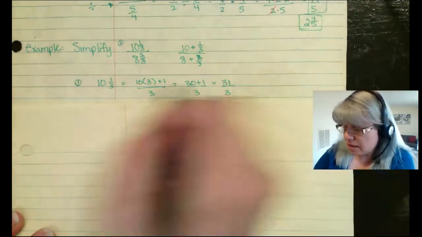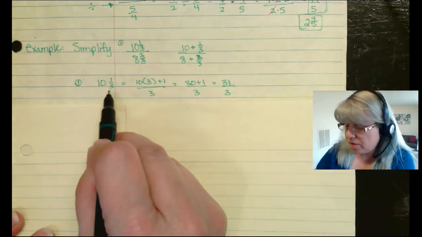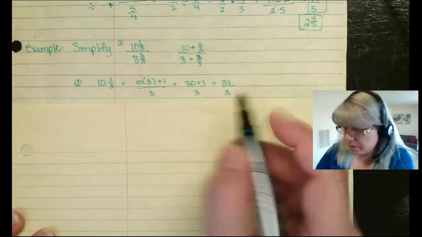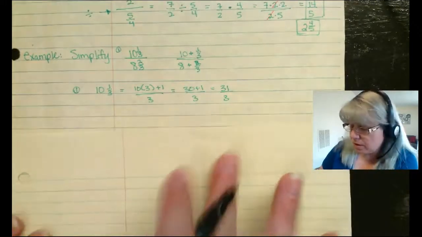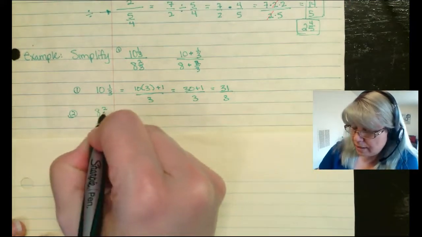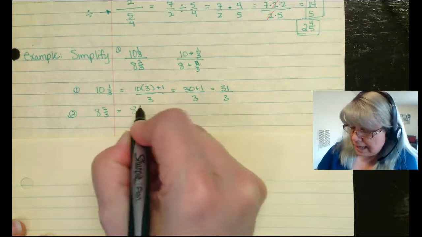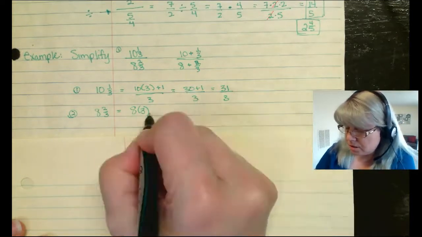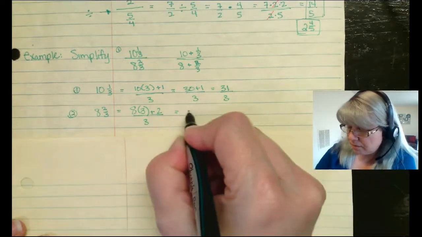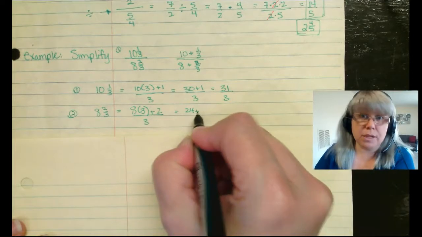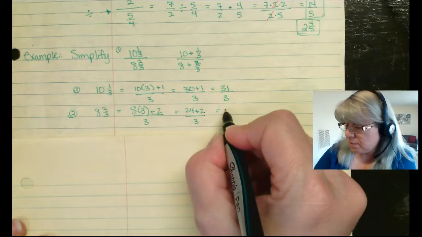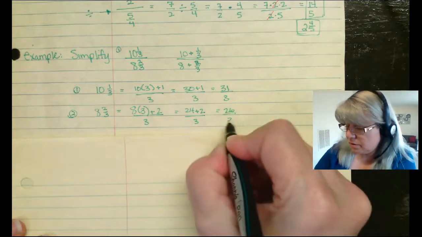Okay? So now that I have changed the 10 and 1/3 to one single number, a fraction is a single number, single point on a number line if you want to think of it like that, I have to do the same thing to the denominator. 8 and 2/3 will be 8 times 3, the whole number times denominator plus the numerator all over the denominator. 8 times 3 is 24 plus 2 all over 3. 24 plus 2 is 26 all over 3.